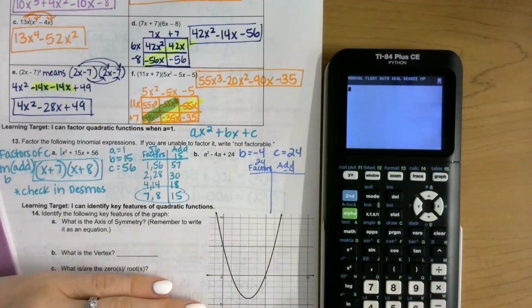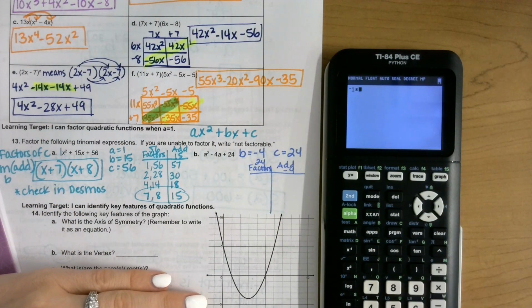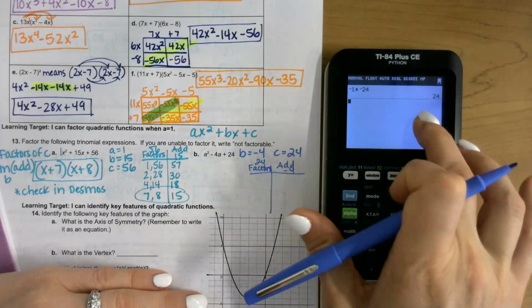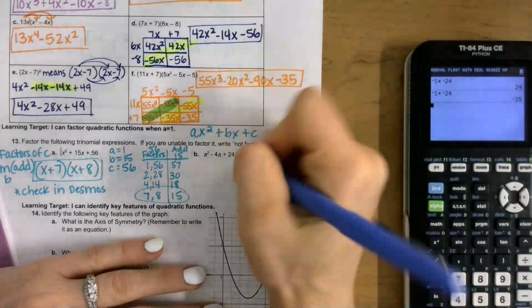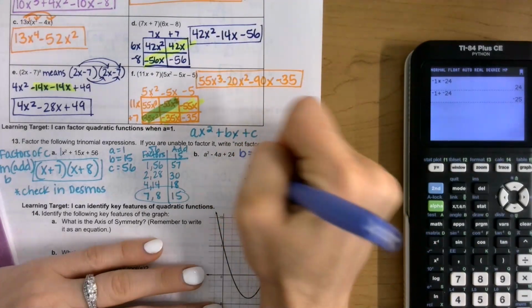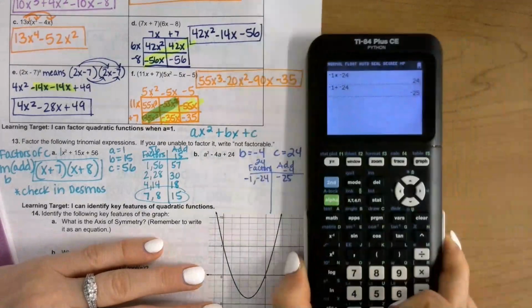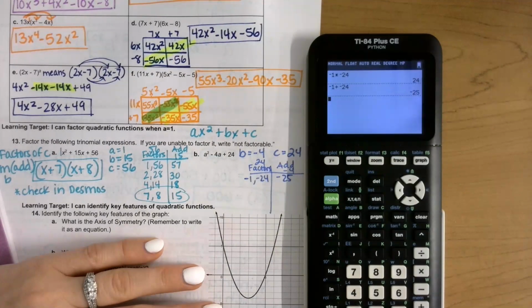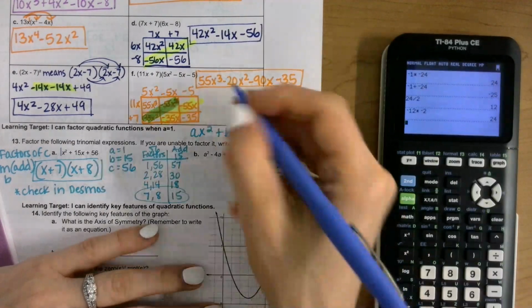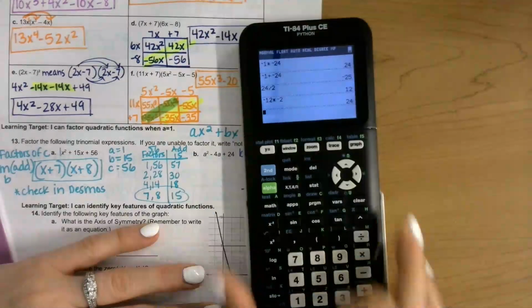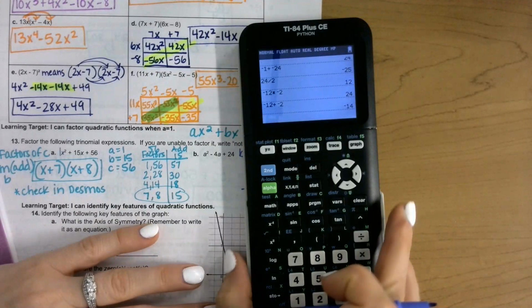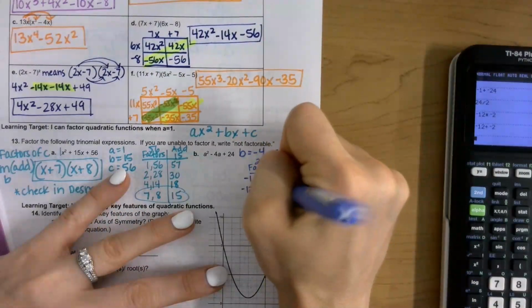So again, start with 1. Negative 1 times negative 24 equals positive 24. Negative 1 plus negative 24 equals negative 25. So that cannot be a combination. Then let's go to the next one. 24 divided by 2, 12. So negative 12 times negative 2 is positive 24. Negative 12 plus negative 2 is negative 14. That's not going to work.